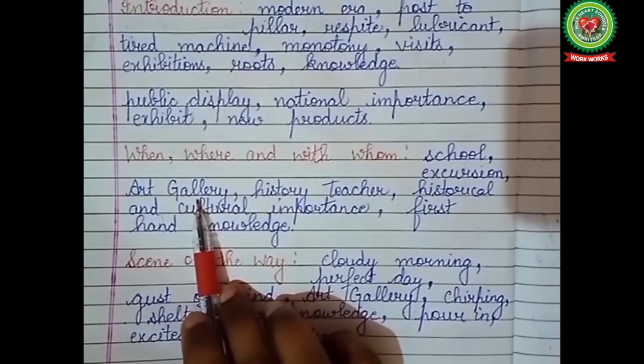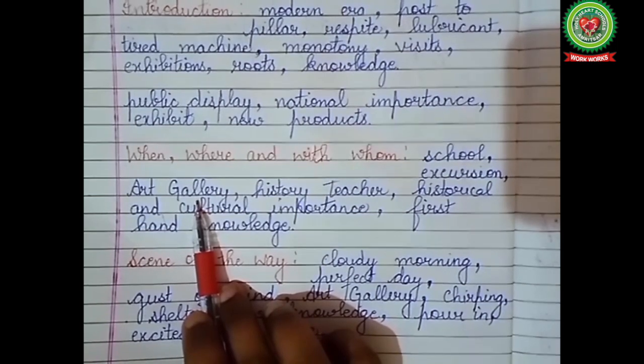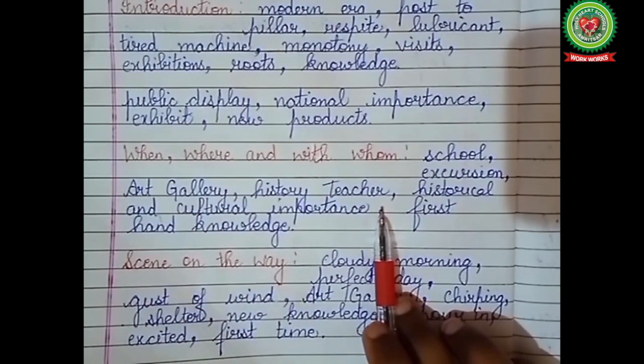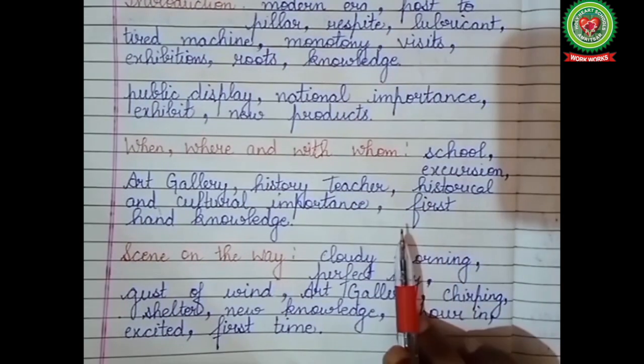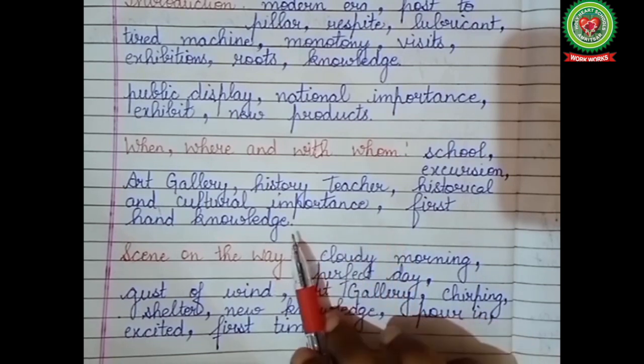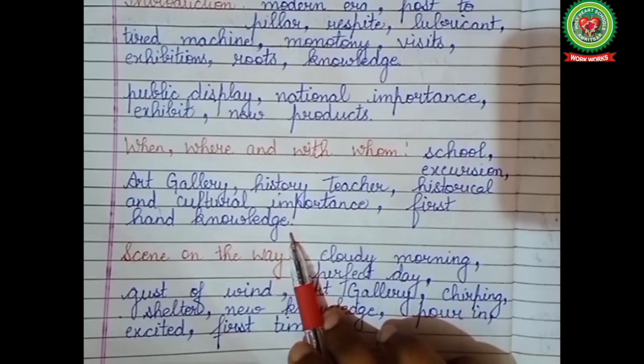We were a party of 40 students, accompanied by our history teacher, Miss Reena. Before setting out, she gave us a detail of the exhibits there and explained their historical and cultural importance. She gave a brief of how the excursion was going to give us the first-hand knowledge of the history chapter which we were going to study in our first term syllabus.